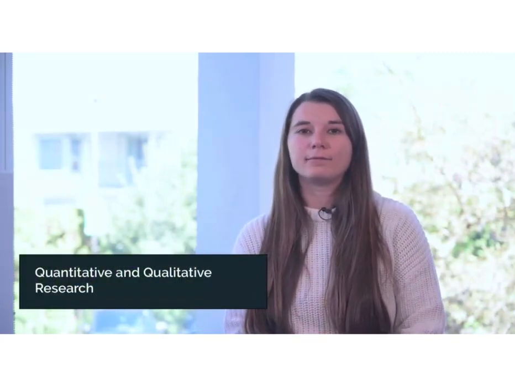So two of the main branches of research that are used frequently are quantitative and qualitative research. And a lot of the description is in the name. Quantitative research really looks at amounts or quantities. When we're talking about quantitative research, we're generally talking about numbers. So we're using surveys, that's a main way to conduct quantitative research, or looking at other numerical data sources.